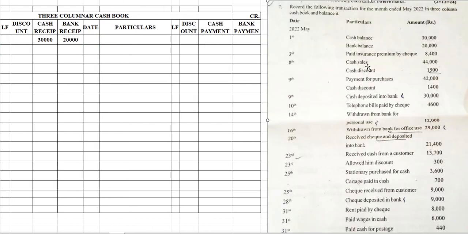Next it says on 3rd, paid insurance premium by check. So now on 3rd, leaving one column for the date and month, May 2022, on 3rd, paid insurance premium by check.